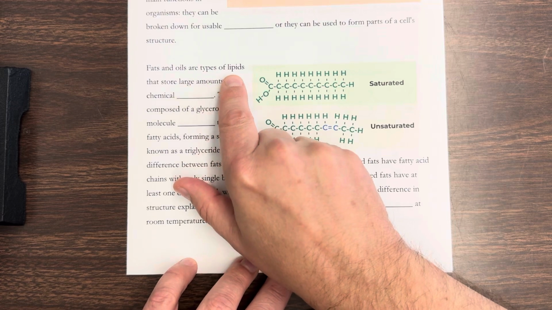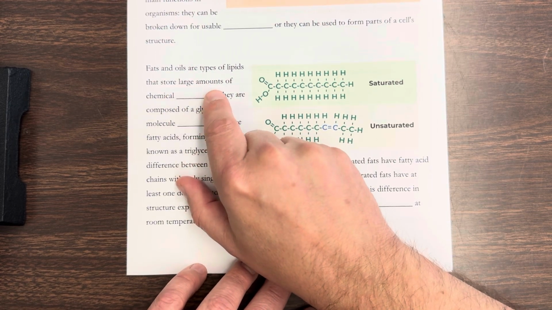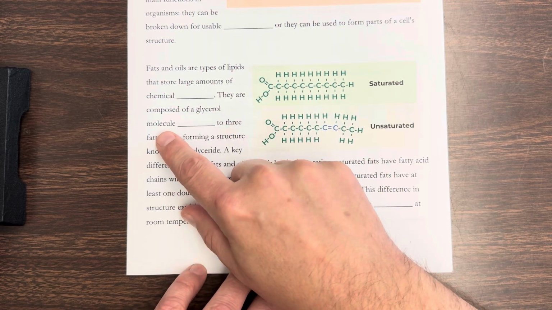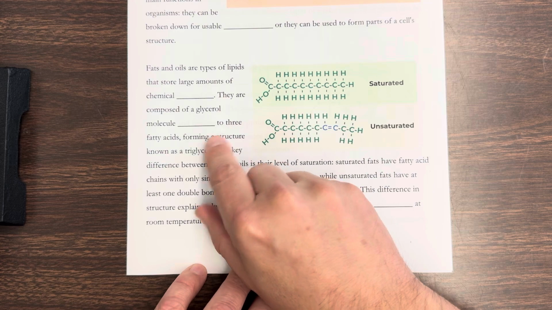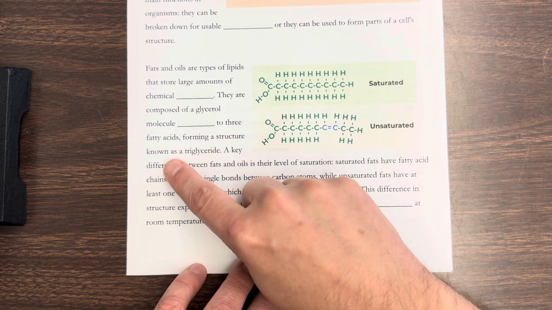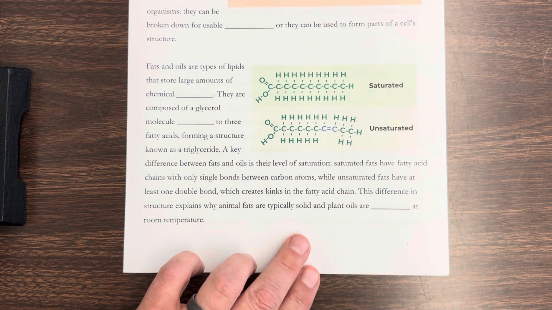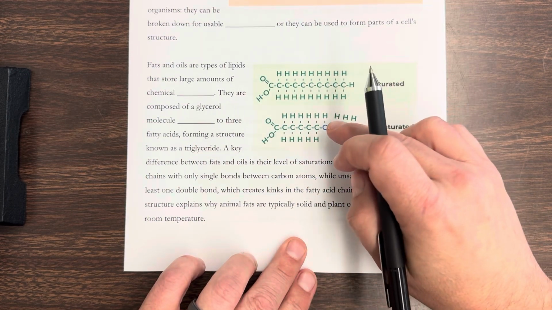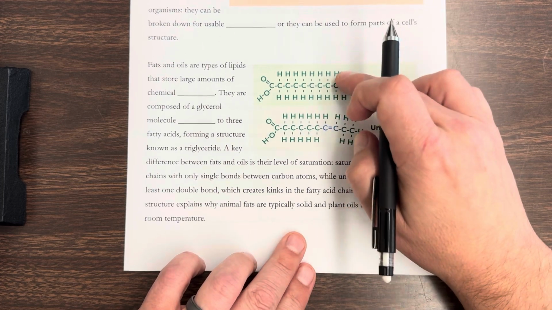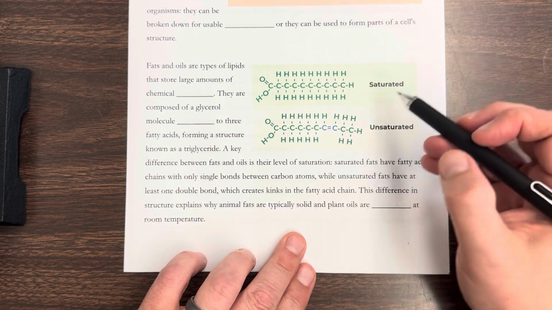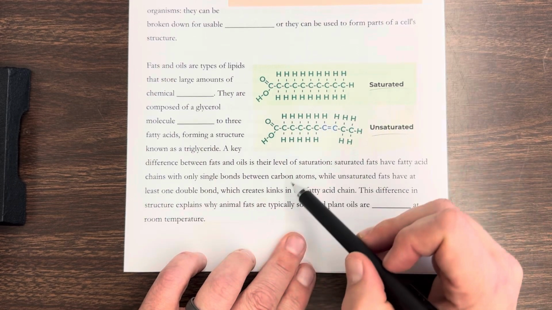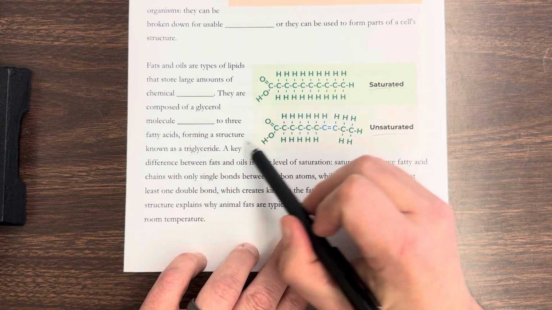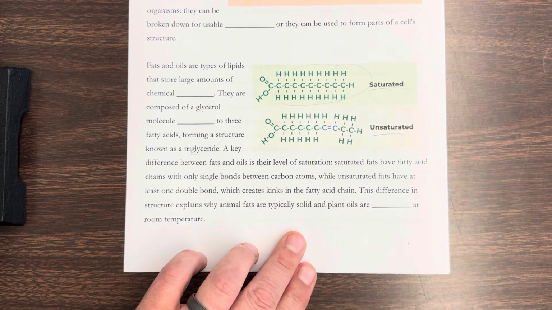Fats and oils are types of lipids that store large amounts of chemical energy. They are composed of a glycerol molecule bonded to 3 fatty acids, forming a structure known as a triglyceride. I don't have that structure here, but you do see something that involves lipids, which is something called saturated and unsaturated, which we'll get to. But those tails that they were talking about, the triglycerides, these are the tails that we're talking about.